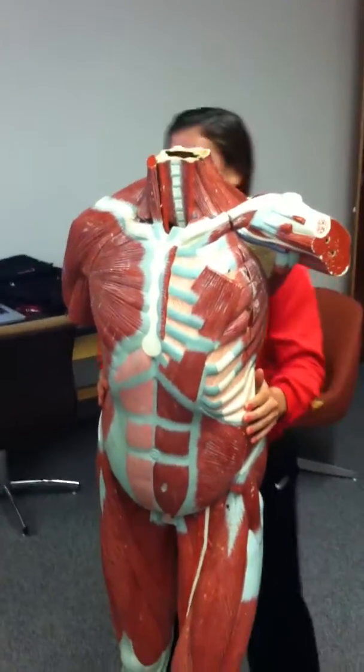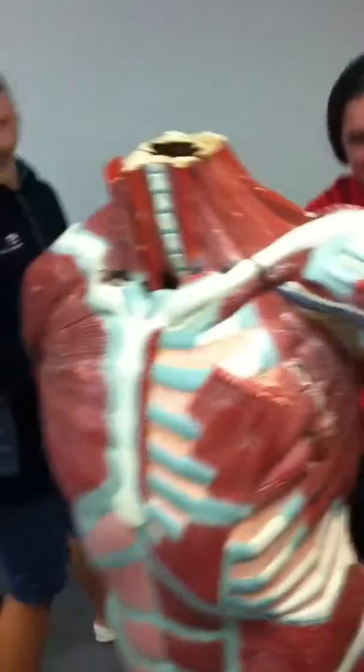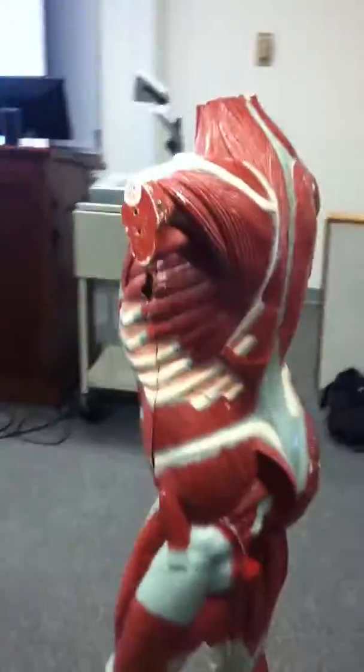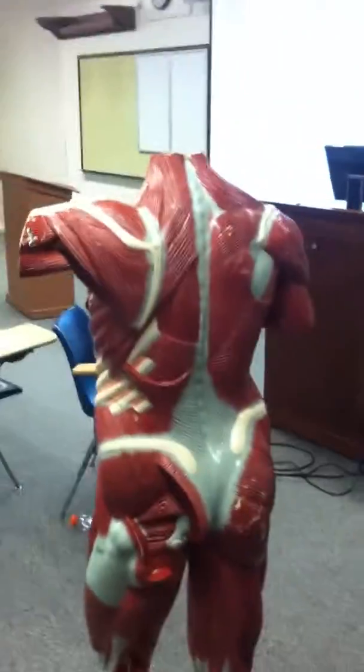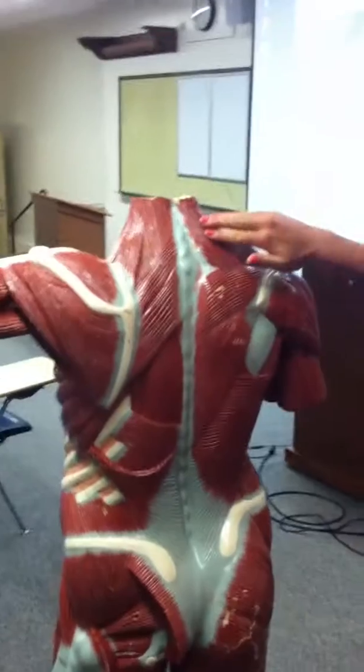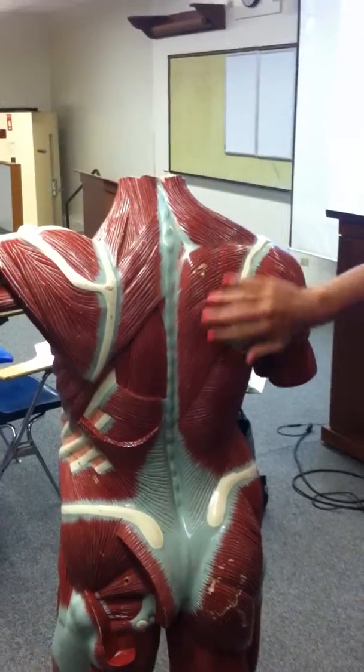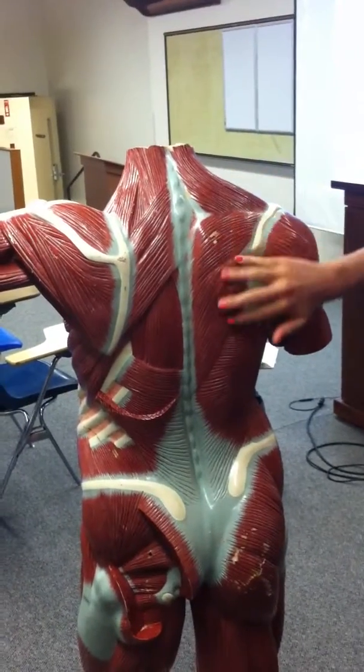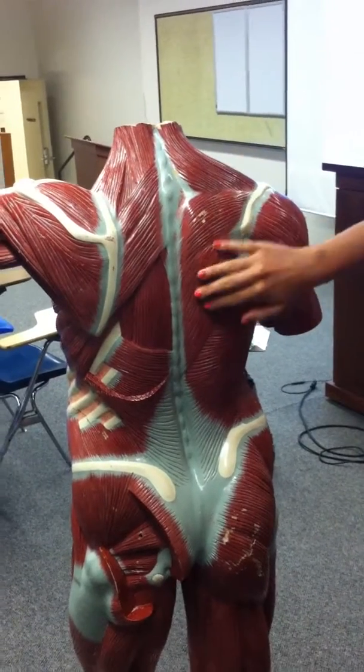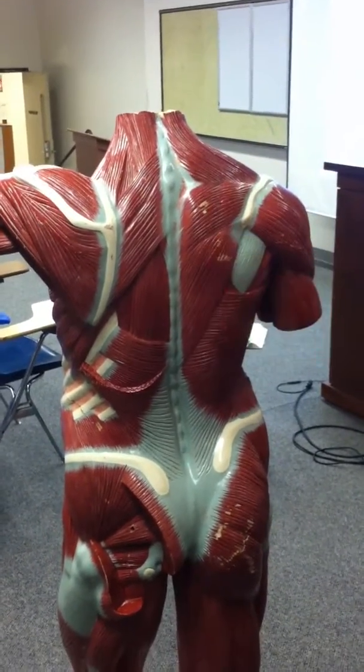Okay, going to the back, to the trapezius. The origin is the skull to the thoracic vertebrae, and the insertion is the scapula, clavicle, and acromion.